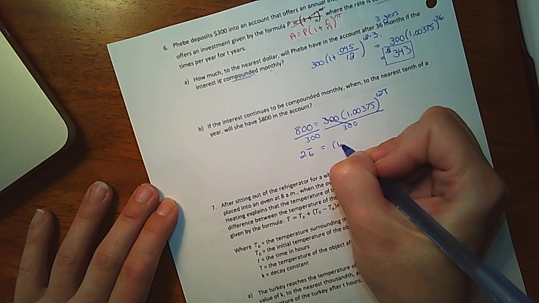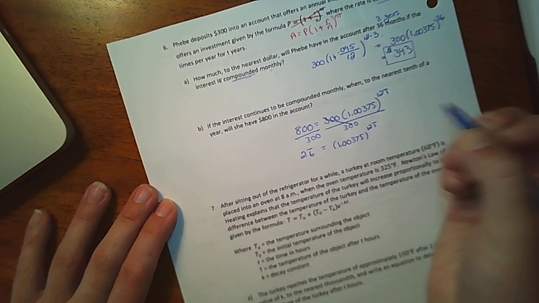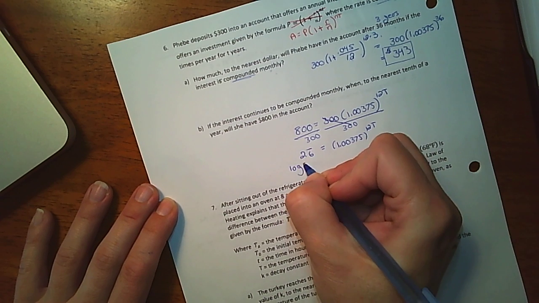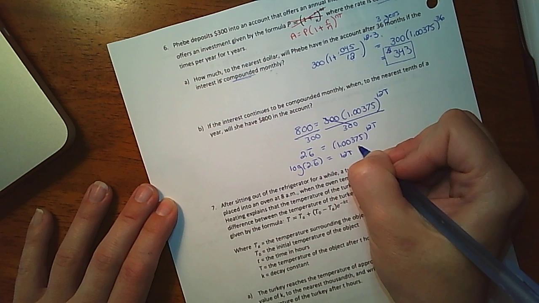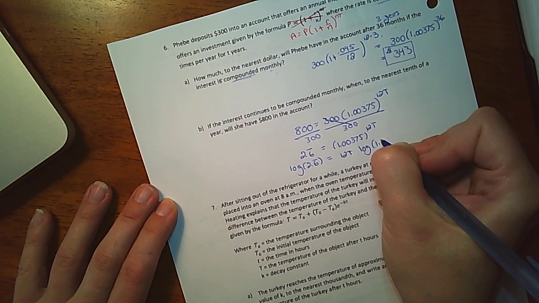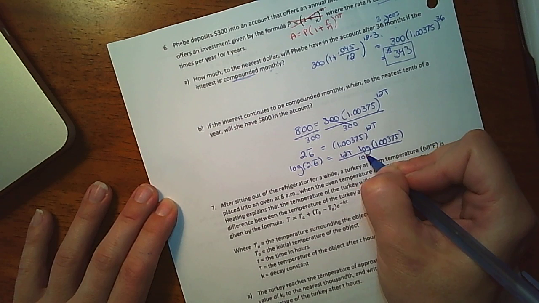equals 1.00375 to the 12t. Now we're going to log it. So log of 2.6 repeating equals 12t log 1.00375. Divide by the log.